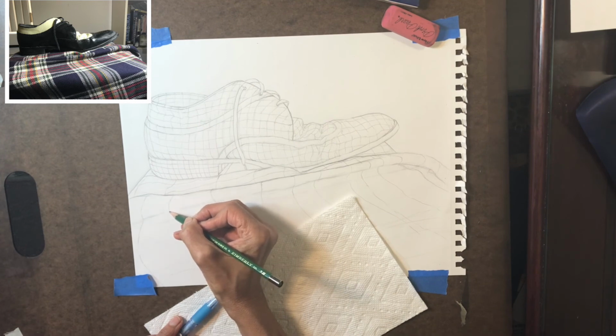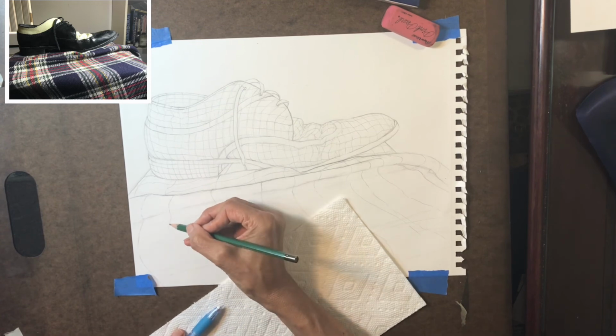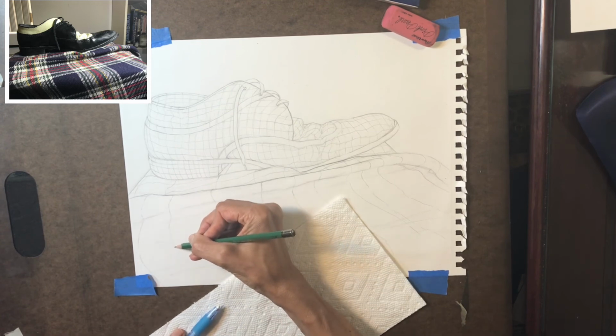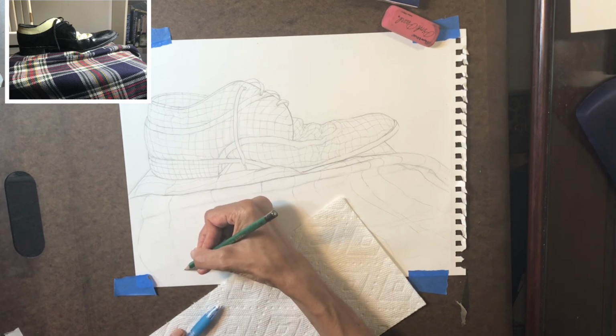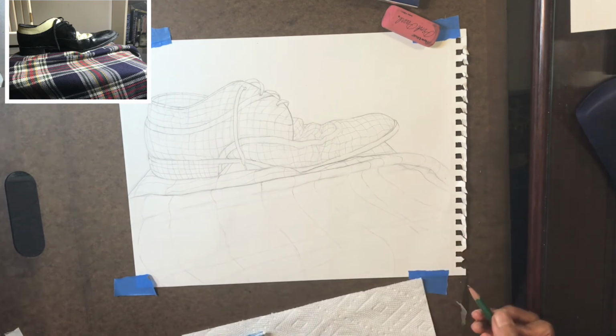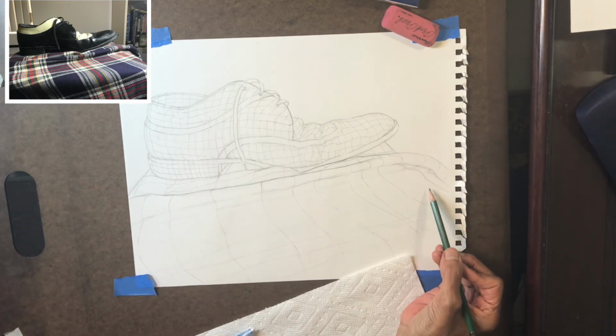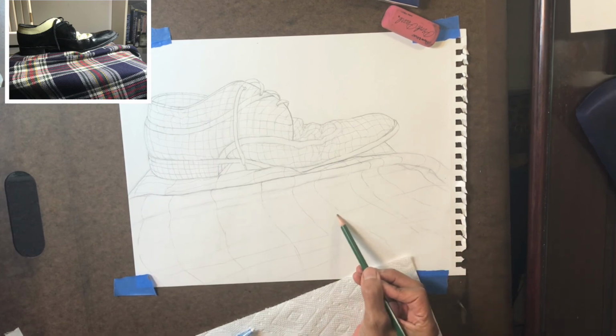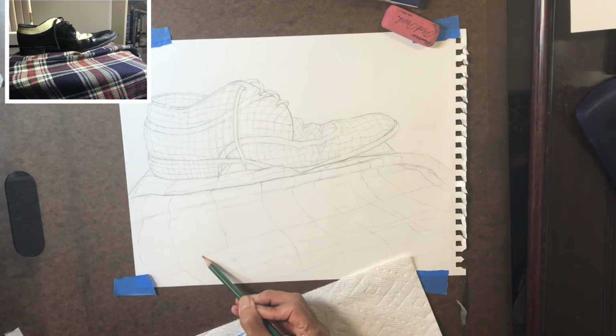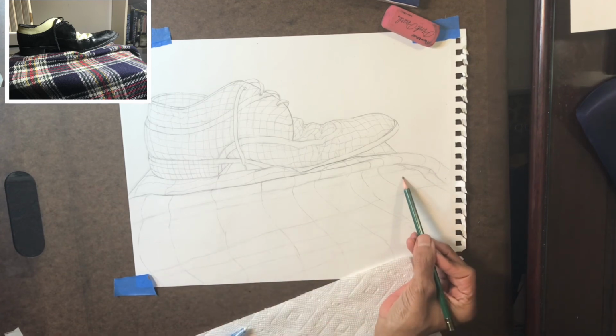When it hits here, it moves slightly out there, and then when it gets here, it shifts fairly dramatically. These move pretty much from this direction over to here.